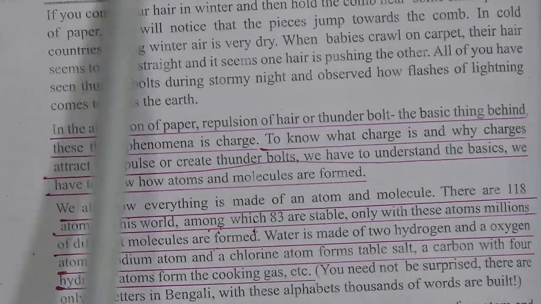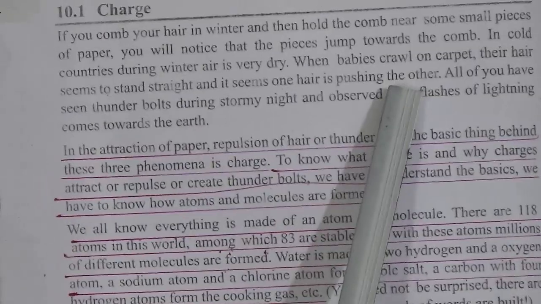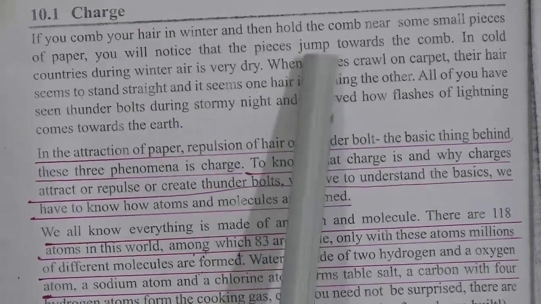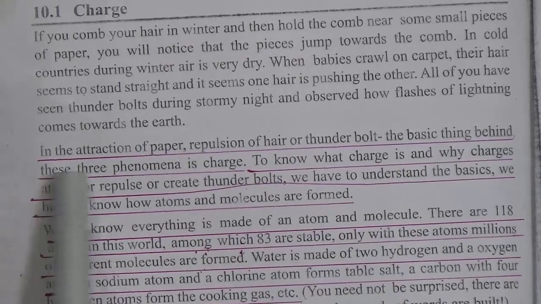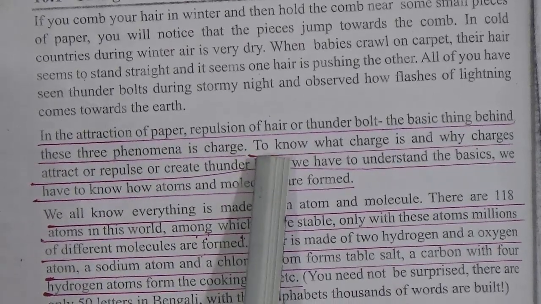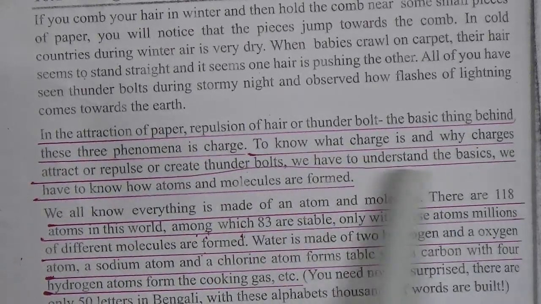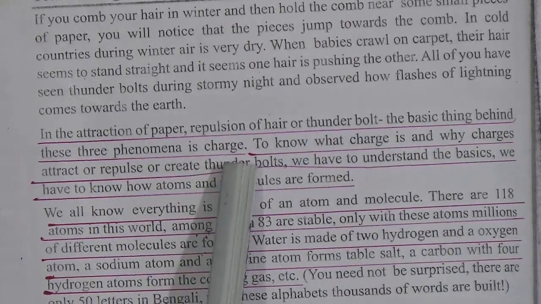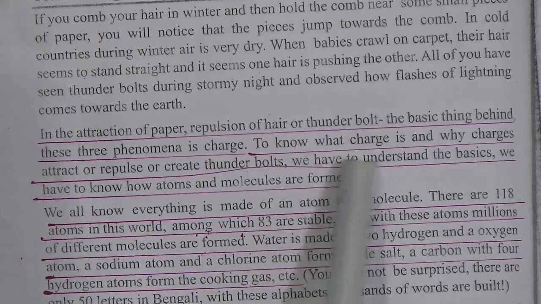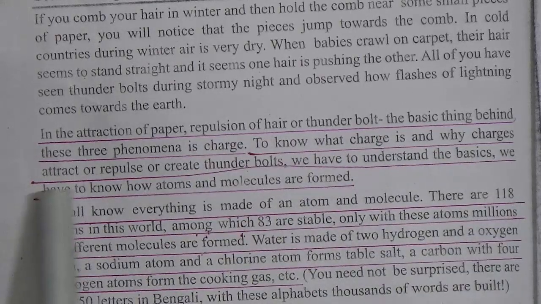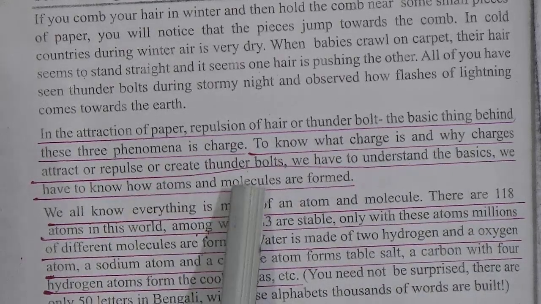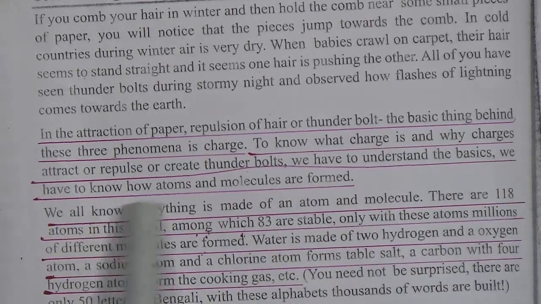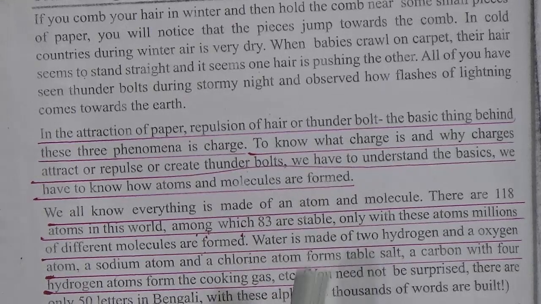My dear students, these are very common examples of charges. The attraction of paper, the repulsion of hair, and thunderbolts, all these things have the same basic thing behind these three phenomena: charge. Okay, so to know what charge is and why charges attract or repel or create thunderbolts, we have to understand the basics, and we have to know how atoms and molecules are formed.